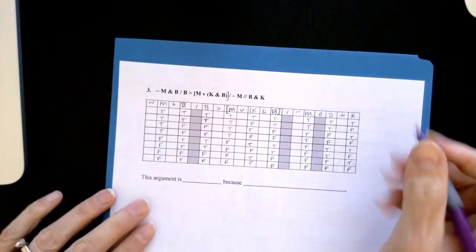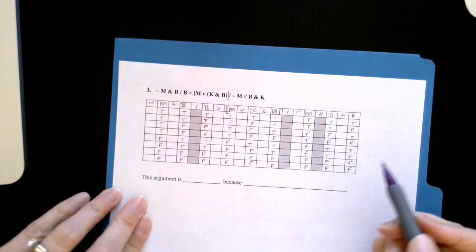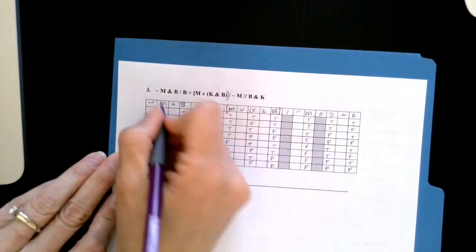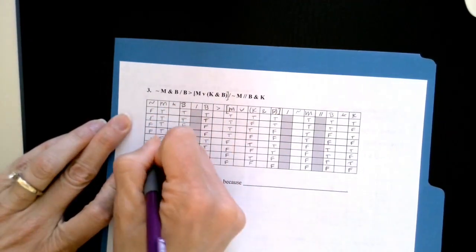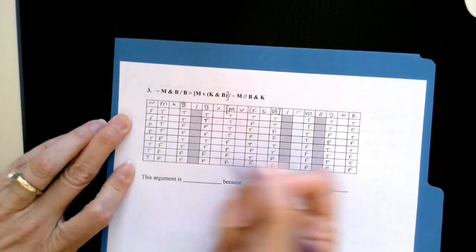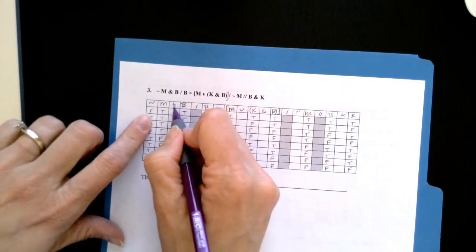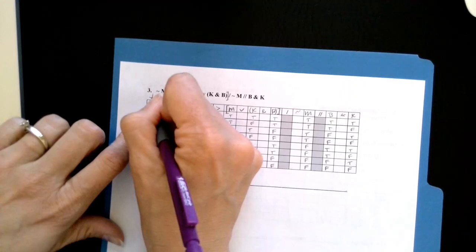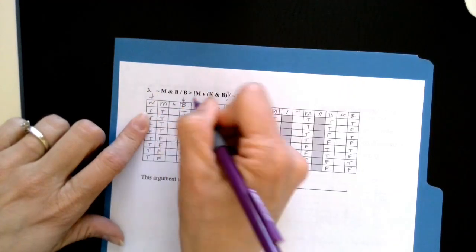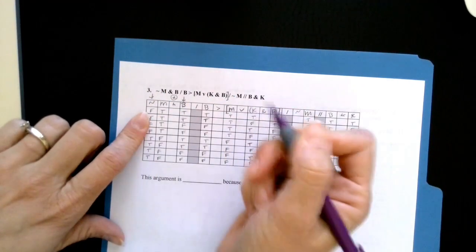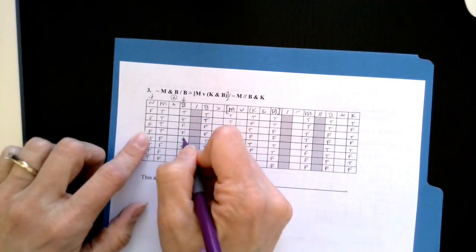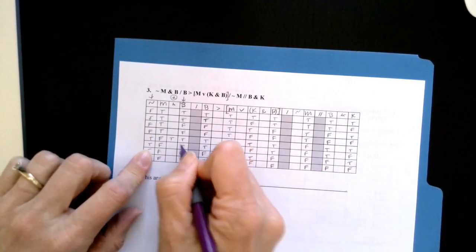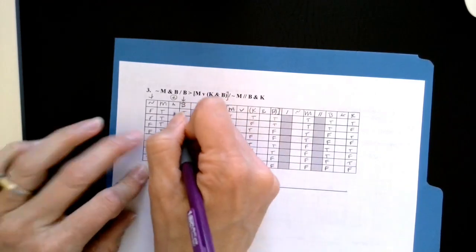Okay, left to right, tilde. So these all get negated, turn into their opposite. And then we have a conjunction. We're using this column and this column to come up with this column. And we're looking for TTT. Got one there, got one there. That's it. Everything else is F.